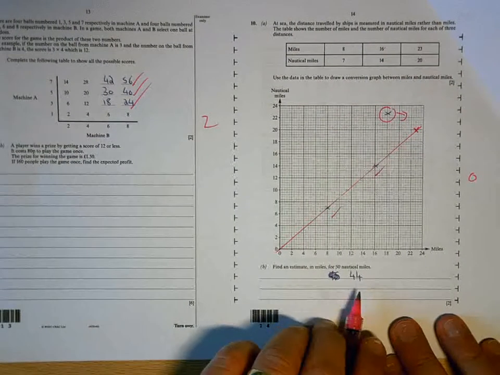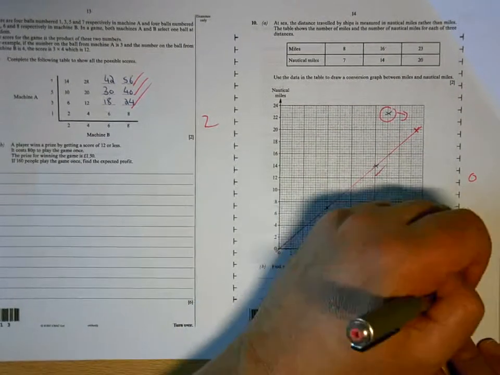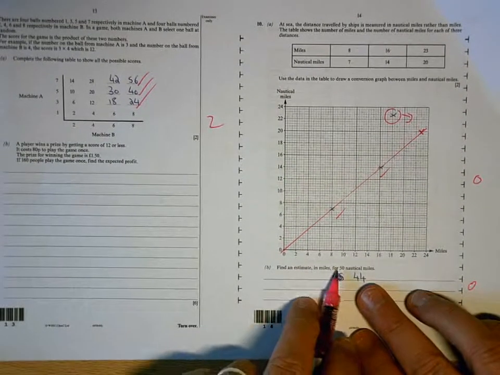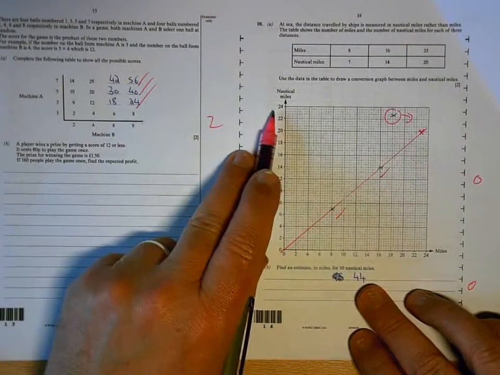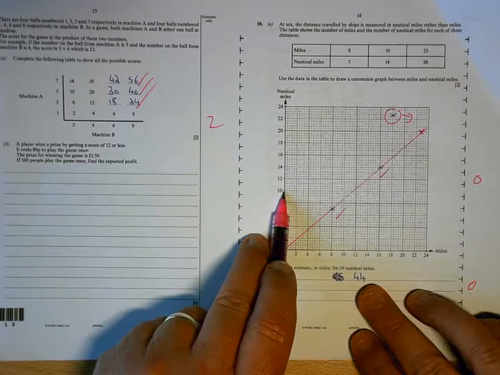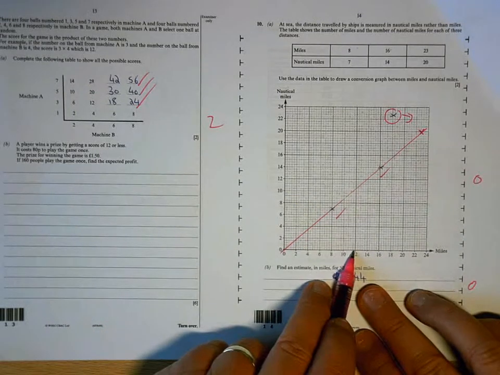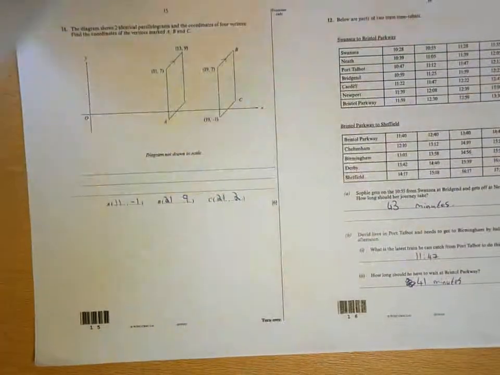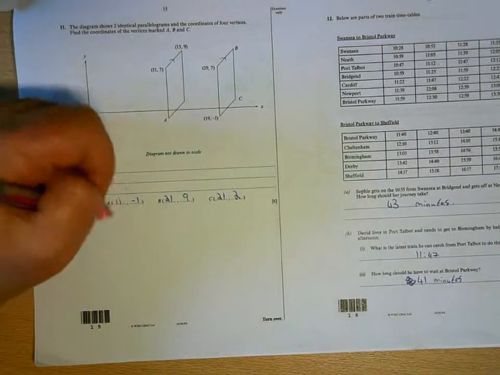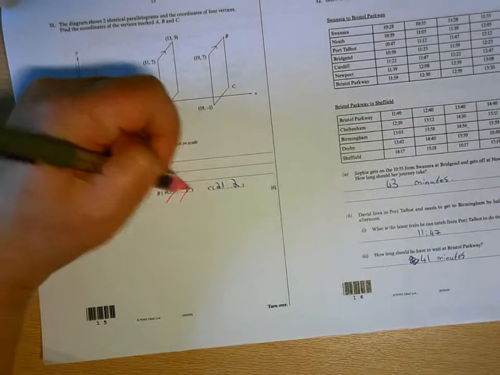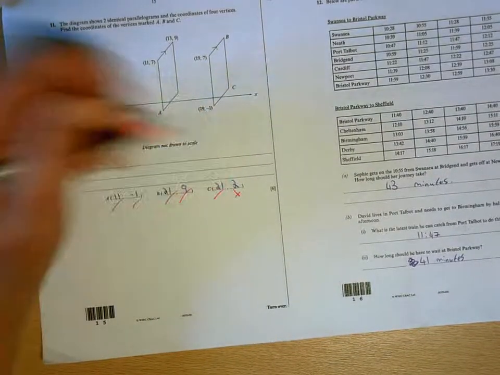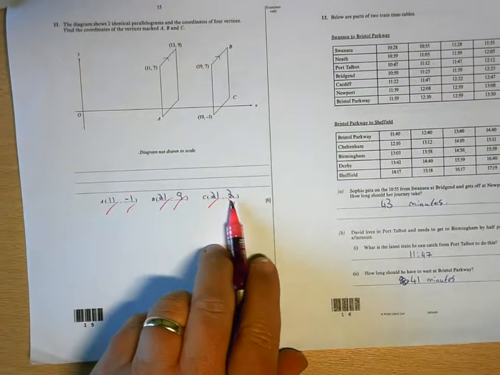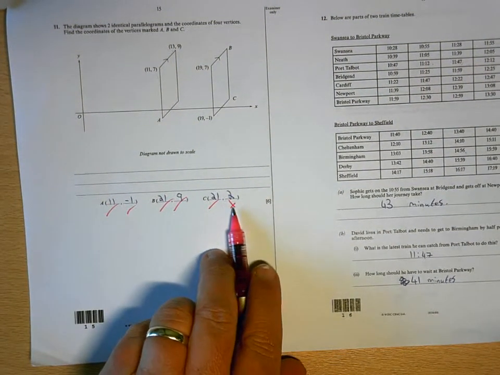44 is not close, and there's no method, so you're not going to get any marks for that. What you would need to do, you can't go up to 50, so you go to 10, read off 10 and times it by 5. So the only one you've got wrong there is that that isn't 2, it is 1.